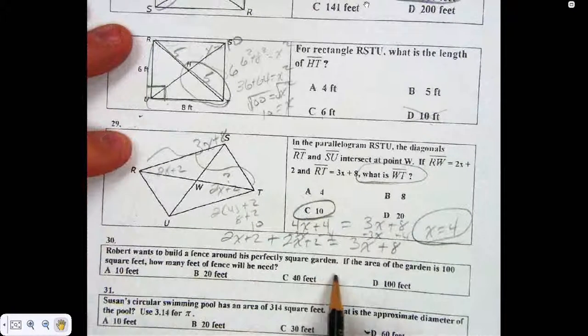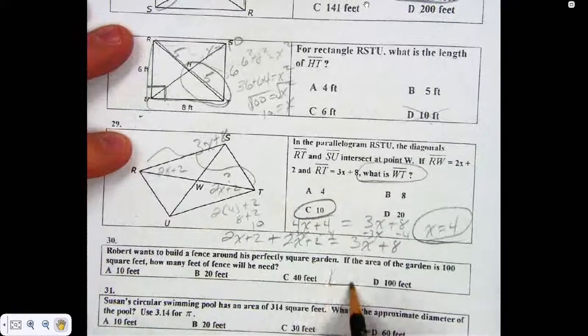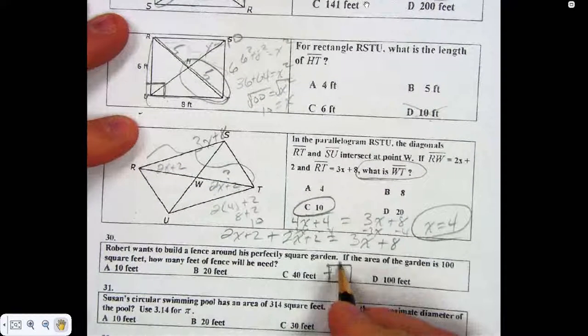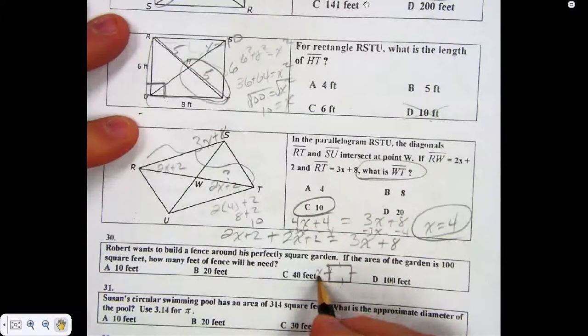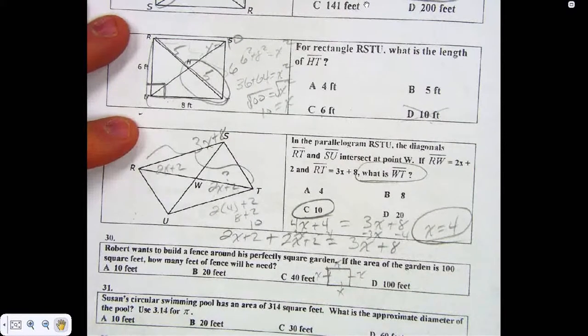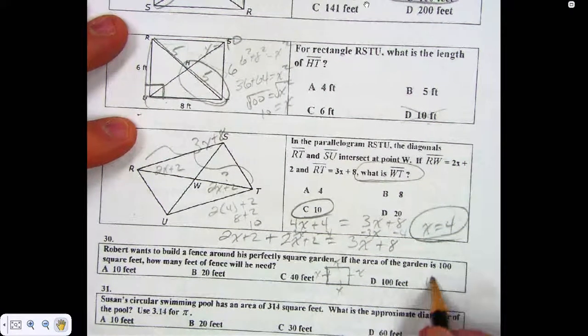Robert wants to build a fence around his perfectly square garden. It's perfectly square. So what does that mean if it's perfectly square? All the sides are equal. So if that's X, they're all X, right? If the area of the garden is 100 square feet, how many feet of fence will he need? Well, 100 is equal to, what would the area be?